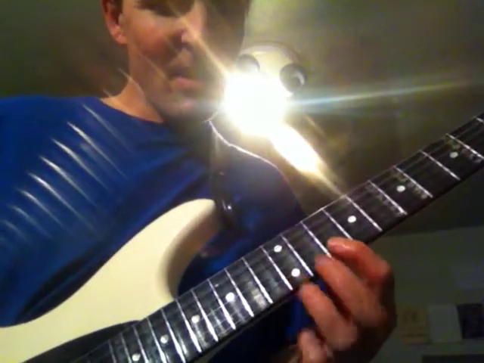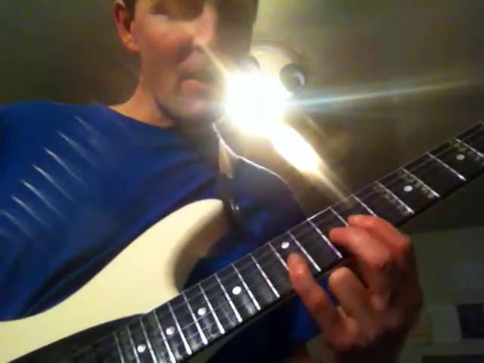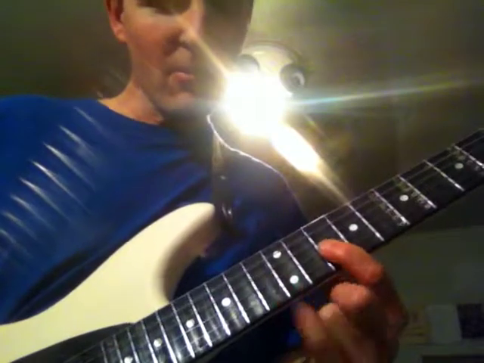Go up to there on the first string, that position right there. When we play this one on the second string like this, and this one on the third string from here, the blues scale.